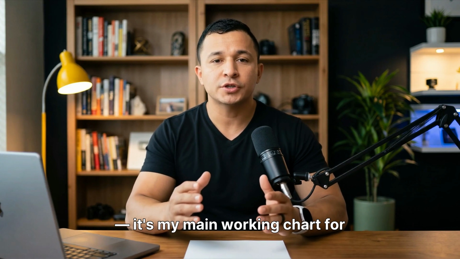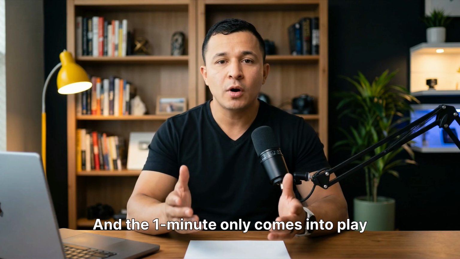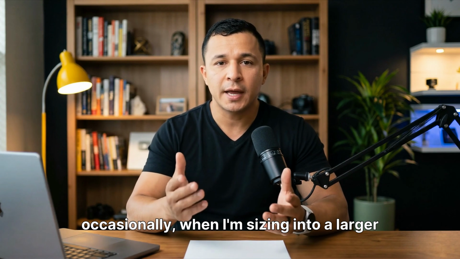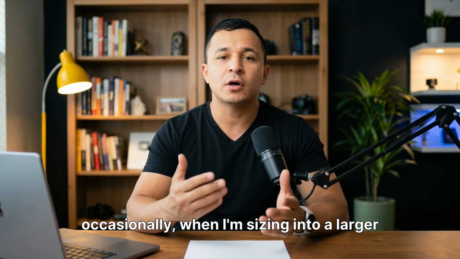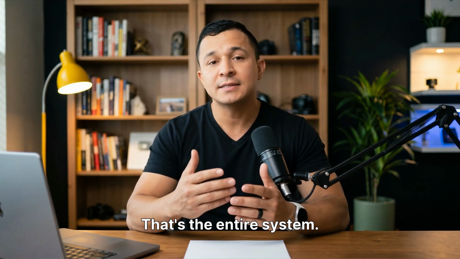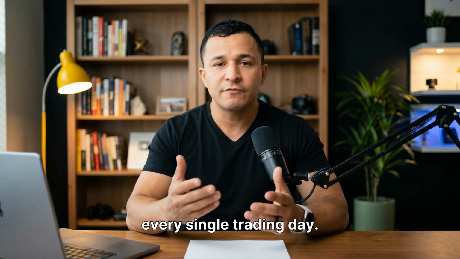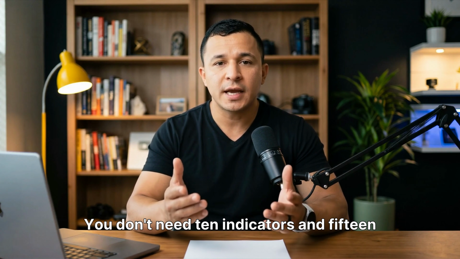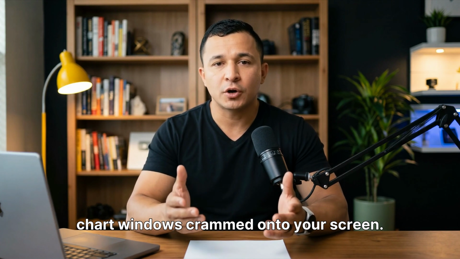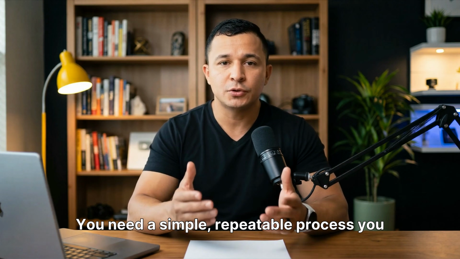The 5-minute is where I spend roughly 90% of my actual screen time. It's my main working chart for watching price action unfold in real time. And the 1 minute only comes into play occasionally when I'm sizing into a larger trade and want a bit of extra precision on my entry. That's the entire system. 4 time frames used in that exact order every single trading day. You don't need 10 indicators and 15 chart windows crammed onto your screen. You need a simple, repeatable process you can trust.